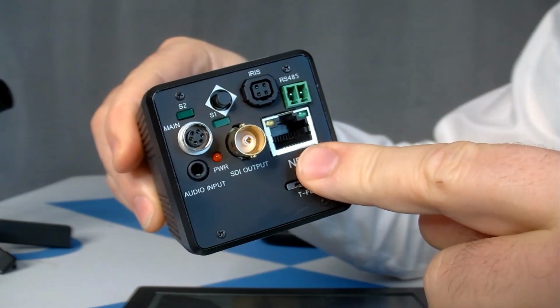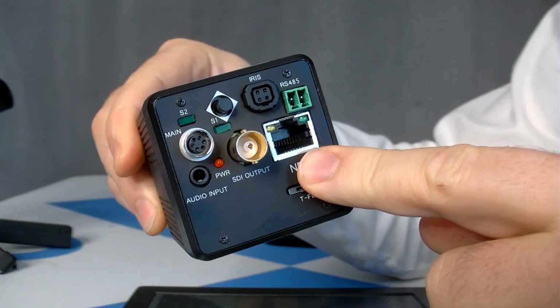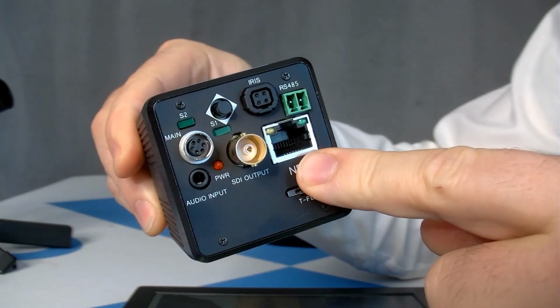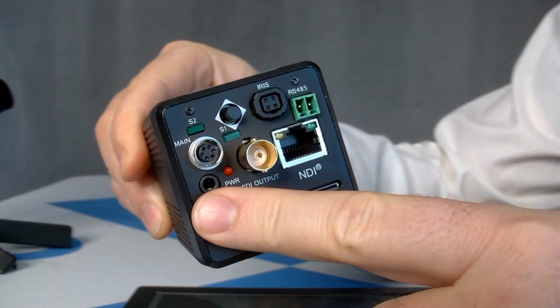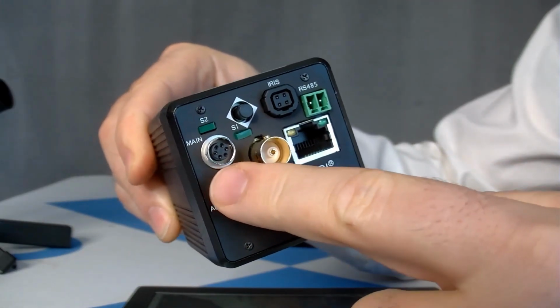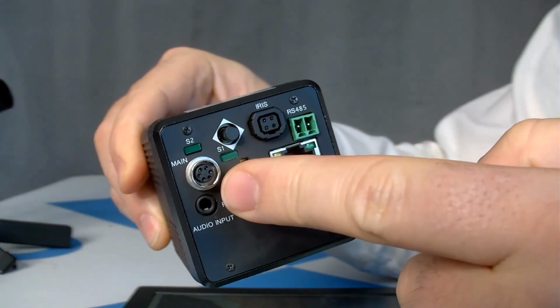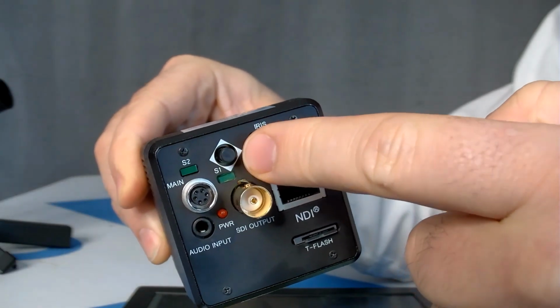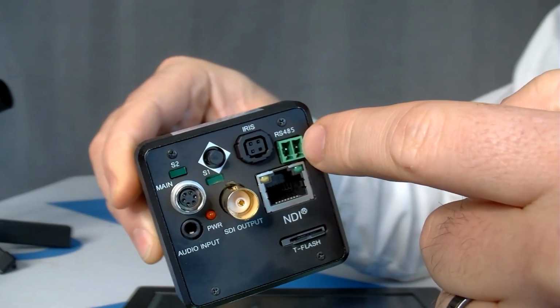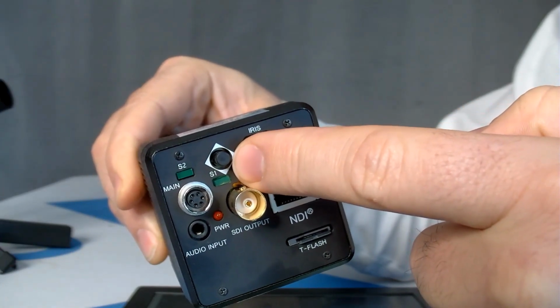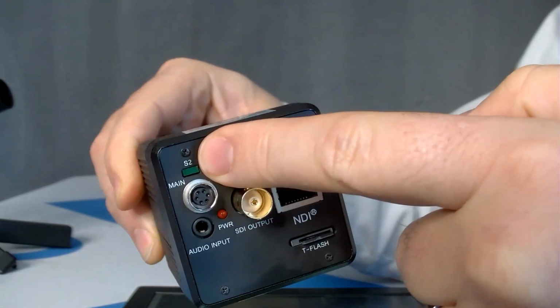So there is the RJ45. This is where the full NDI comes from. This is our 1080p 60 SDI connector. We have a 3.5 millimeter audio jack. This is a high-res connector which conveys power and RS-232. This is a powered iris connector. This is the RS-485 connector, and this is the menu selector.